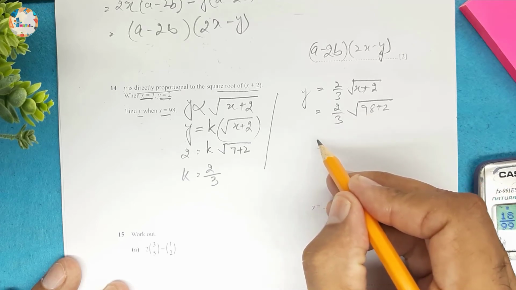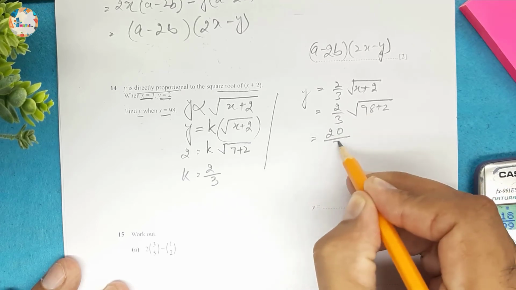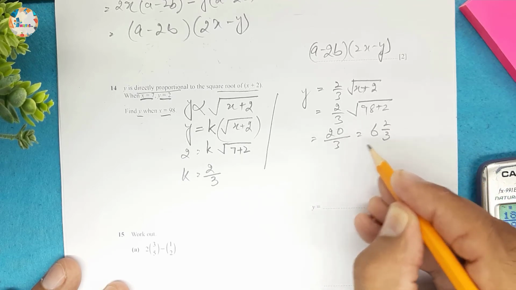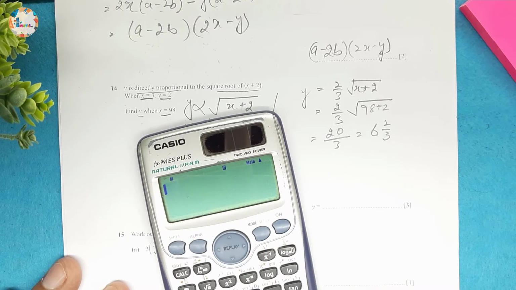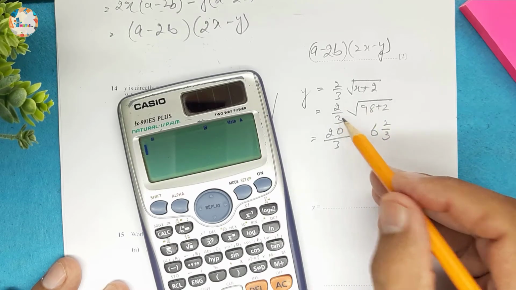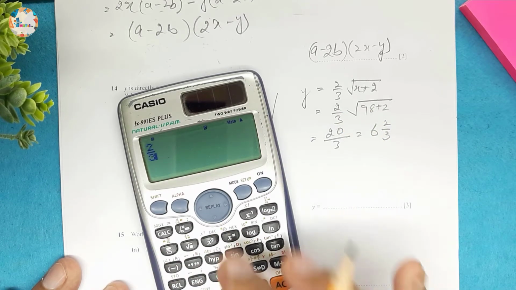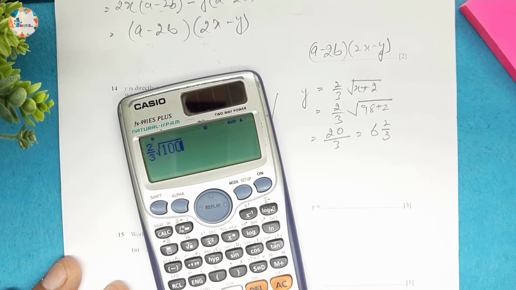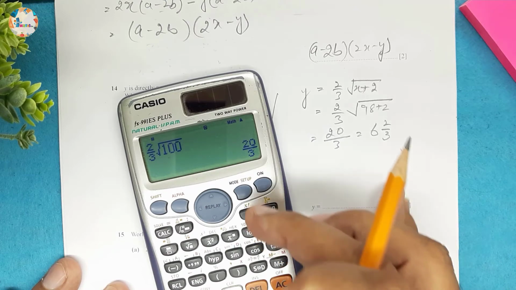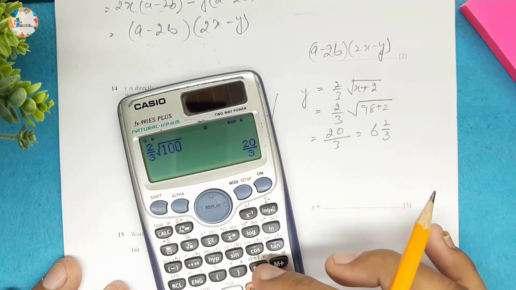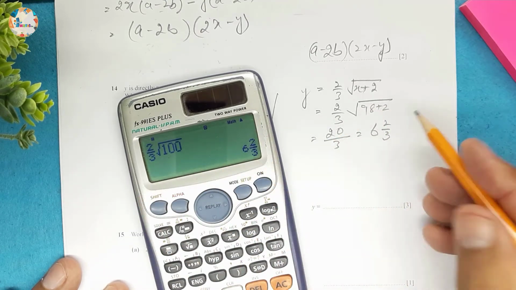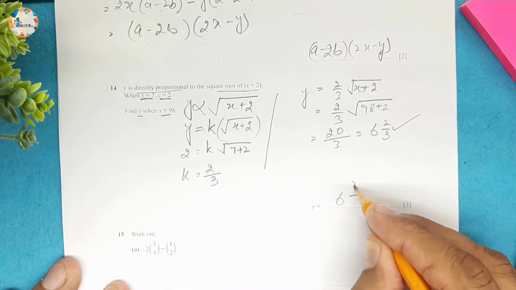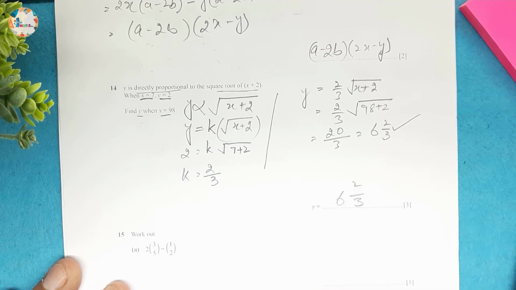So 20 over 3, which is equal to 6 whole 2 by 3. Basically, this will be 2 by 3 and root of 100, so this is 20 by 3, and we can check the mixed fraction, 6 whole 2 by 3. This will be our answer, and we can write here 6 whole 2 over 3.